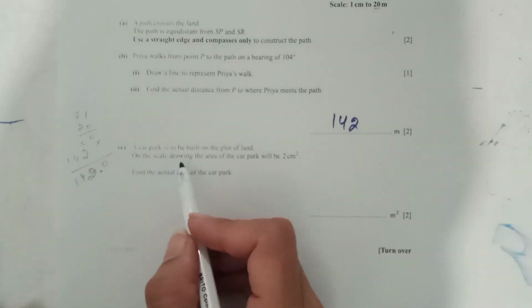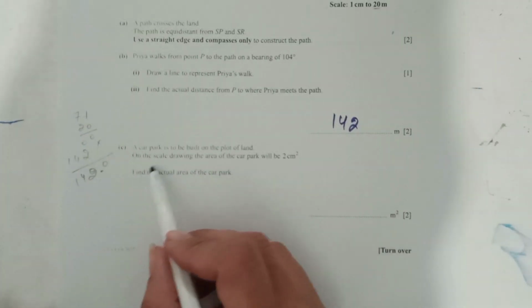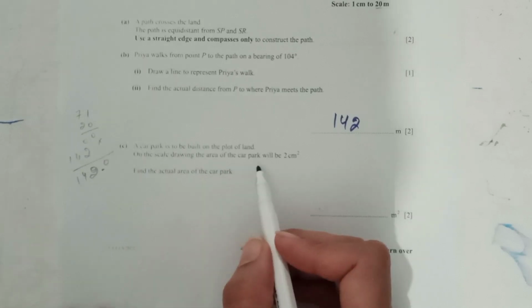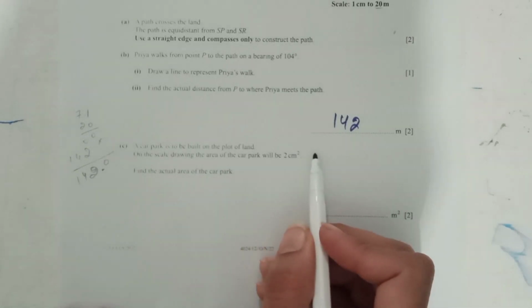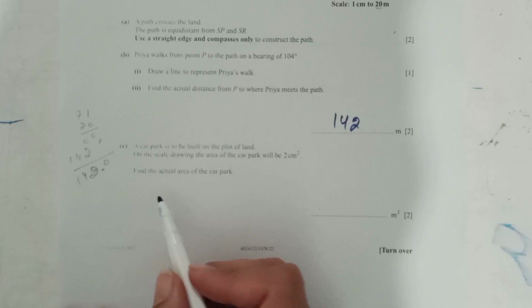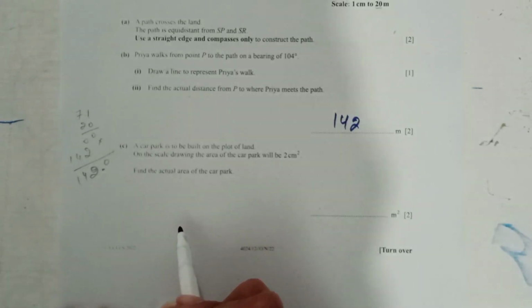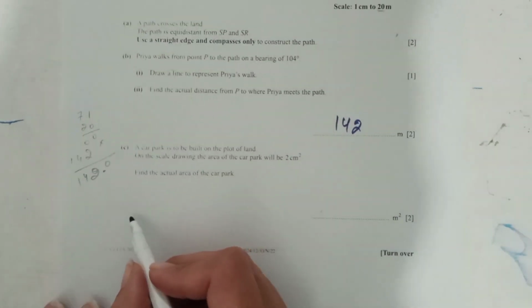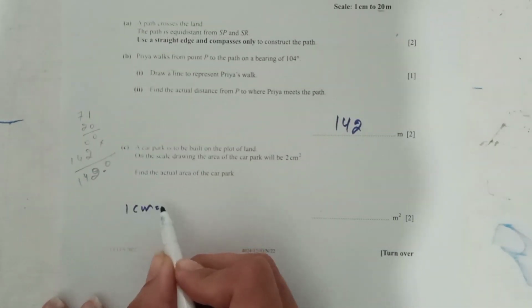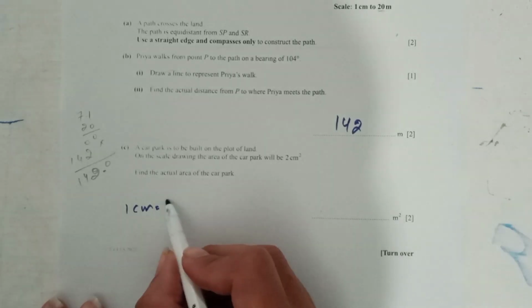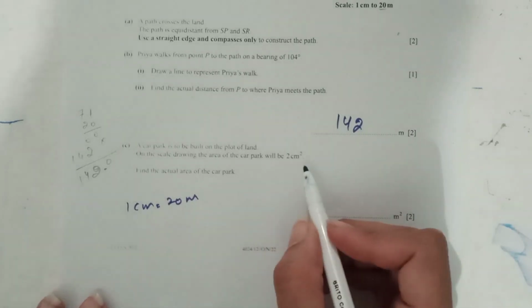Now part C. A car park is to be built on the plot of land. On a scale drawing, the area of the park will be 2 centimeters squared. Find the actual area of the park. We know that 1 centimeter on the scale is equal to 20 meters.